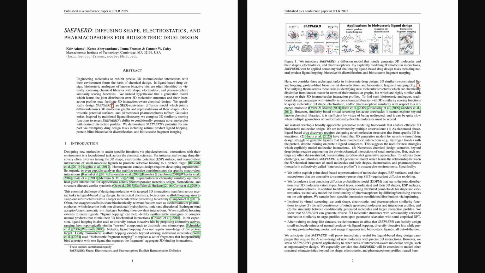So, after looking at the model's validity, let's wrap up. ShEPhERD really presents a novel framework for designing molecules by jointly generating the 3D structure and its interaction profile, shape, electrostatics, pharmacophores, and the results show it works well for tasks like finding mimics and diversifying hits.